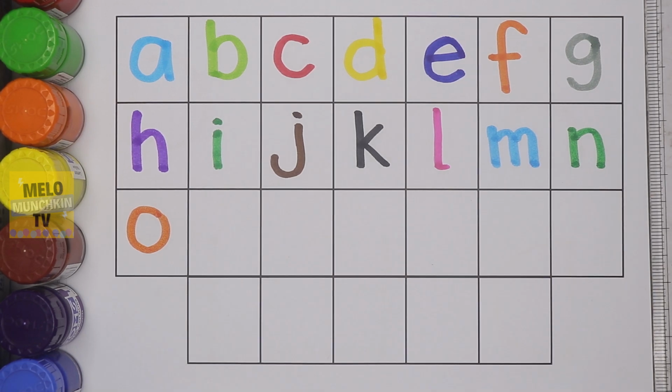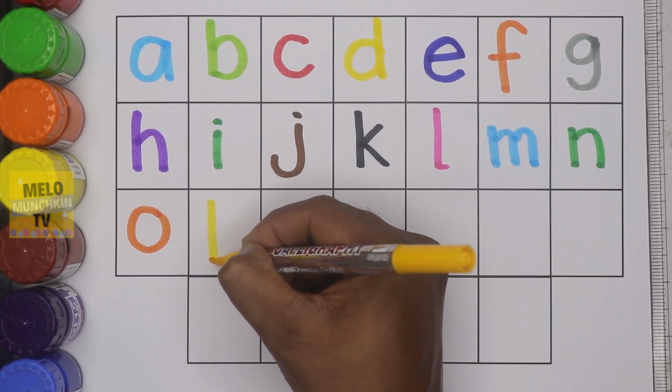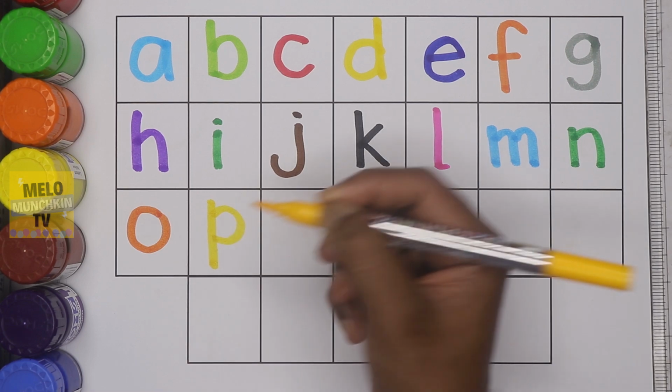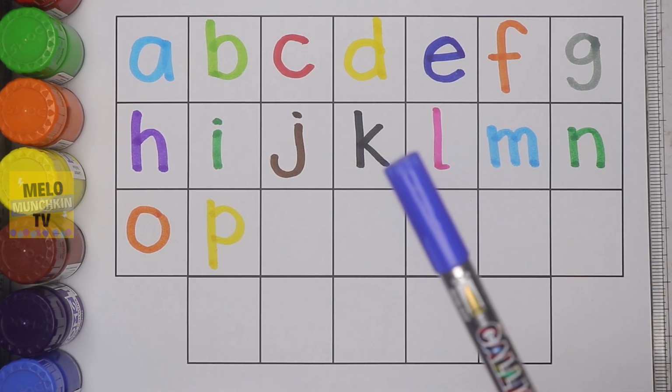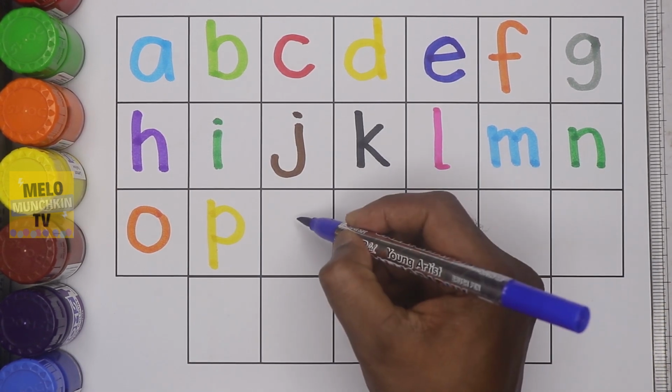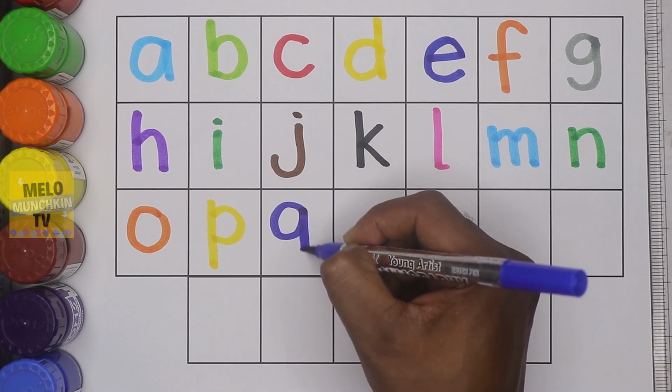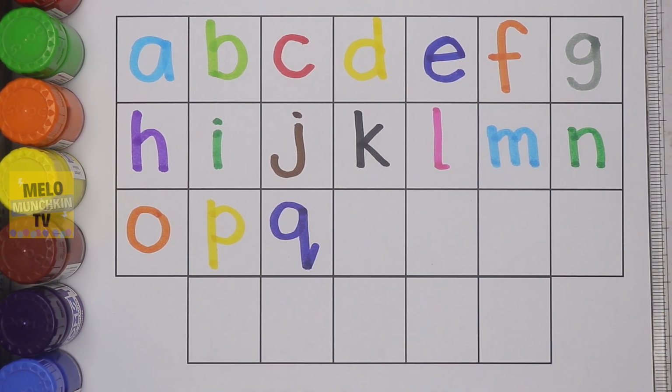Yellow color. P. P for peacock. Dark blue color. Q. Q for queen.